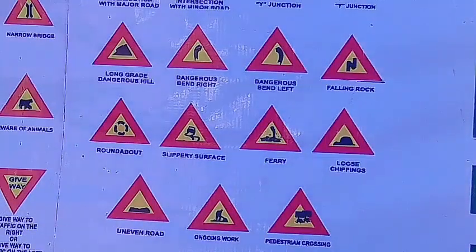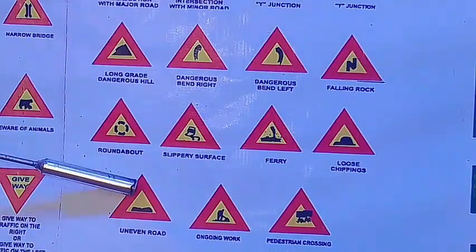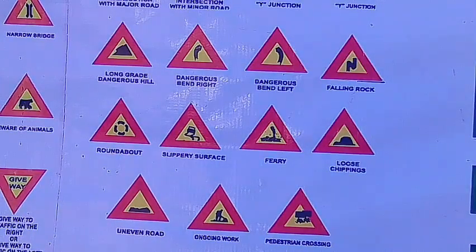So when you talk about uneven road, when you see that sign, that's an uneven road. This is a sign to warn drivers of the presence of a bump on the road. When you see this sign, you are supposed to slow down so that you can climb the bump gently. Because even if you think your car still has a very good shock absorber, running over a bump gradually destroys your shock absorber.